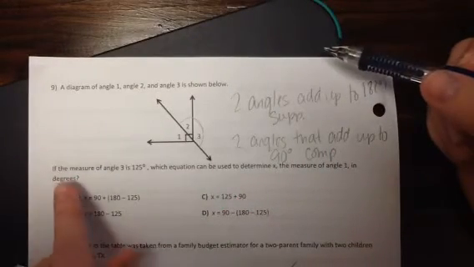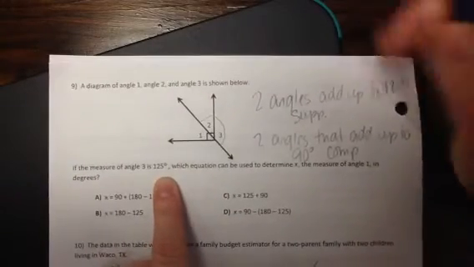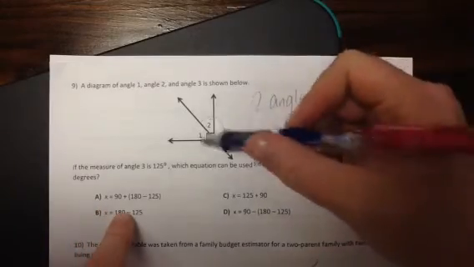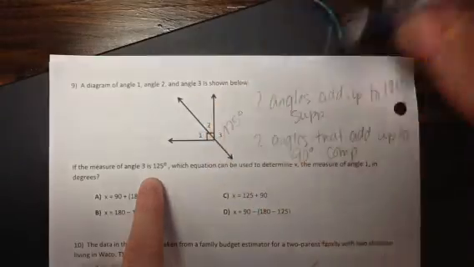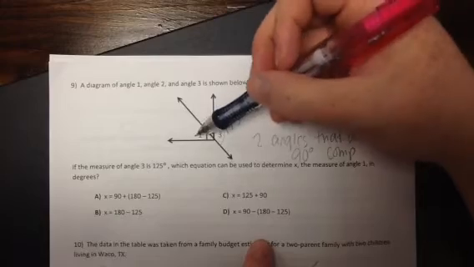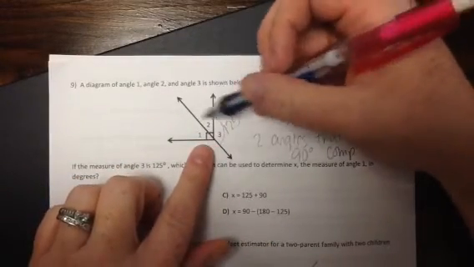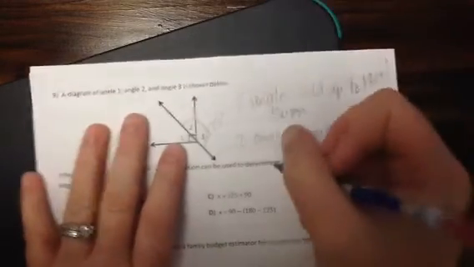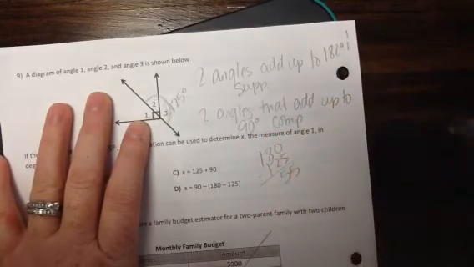It says if the measure of angle 3 is 125, which equation can be used to determine x, the measure of angle 1 in degrees? Okay, so we need to find these. This one right here, angle 3 is 125, and it's really just looking for an equation, okay? So I have to find 2 to find 1, and I can find 2 based on the fact that I would subtract 180 minus 125, because this whole thing is 180. So 180 minus 125 is going to give me 55, okay?